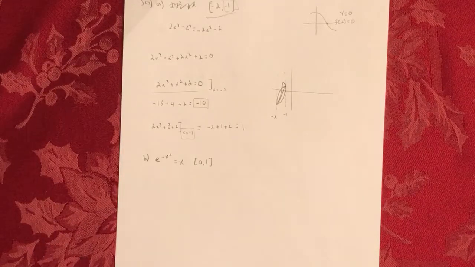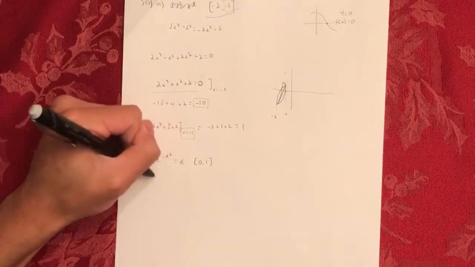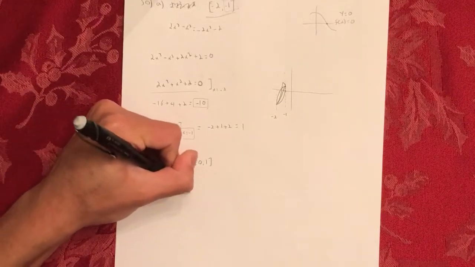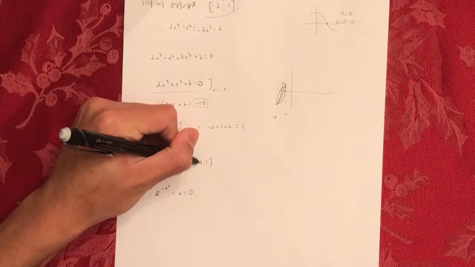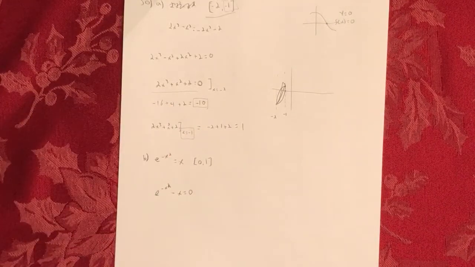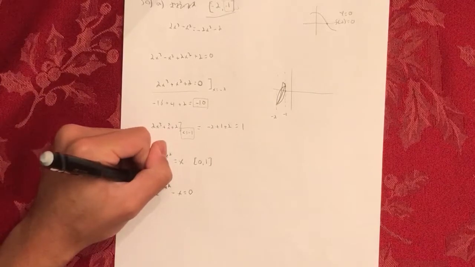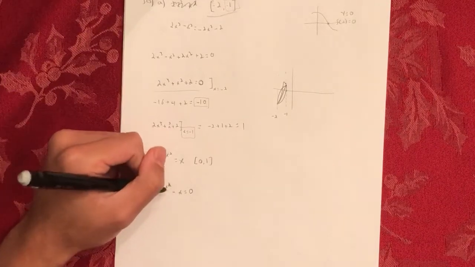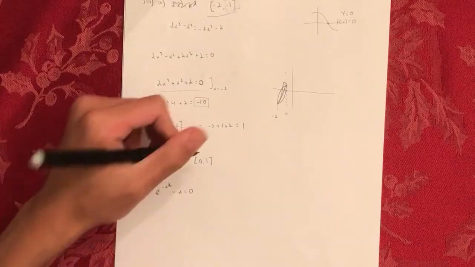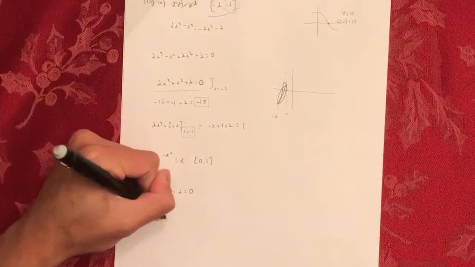So for the next one, it is just as simple. We just go into number b. We say e to the -x squared minus x equals 0. Then, first of all, our question is: is this continuous? And the answer is yes, it's continuous, because e to the negative x squared is continuous, minus x is continuous, therefore they are both continuous during the interval 0 and 1.